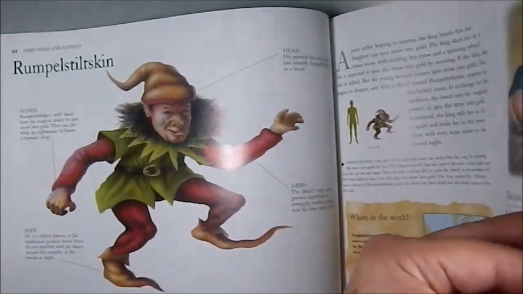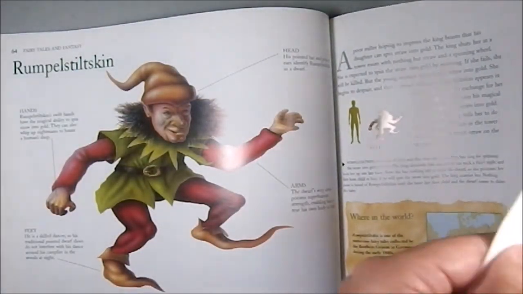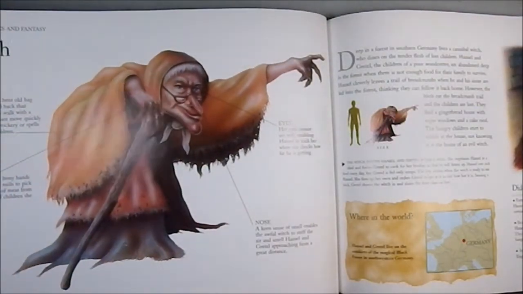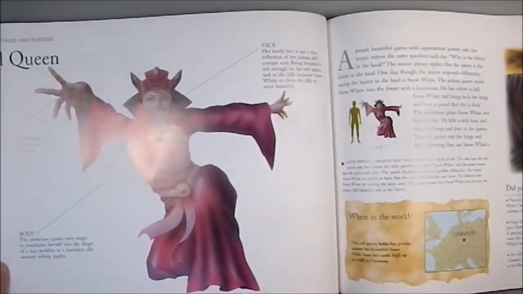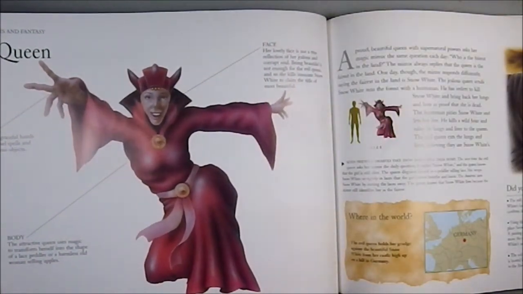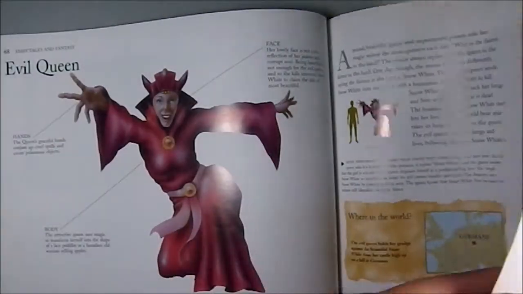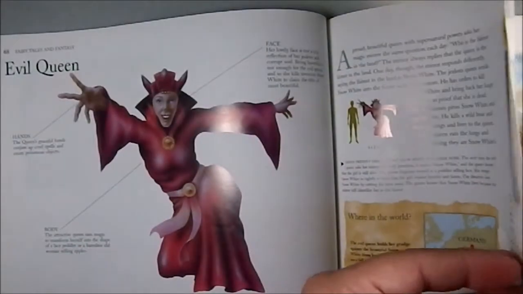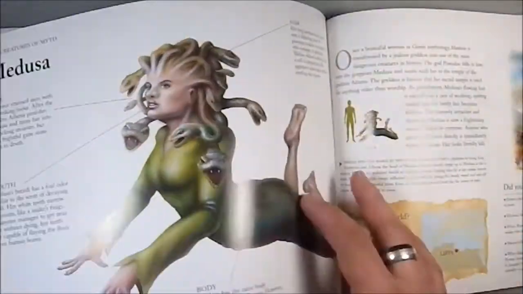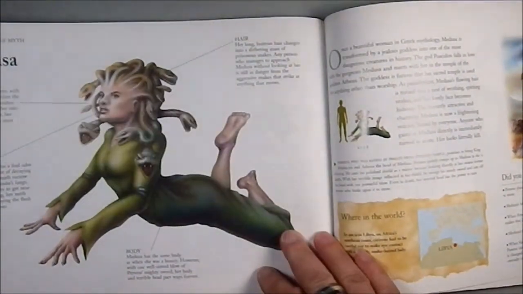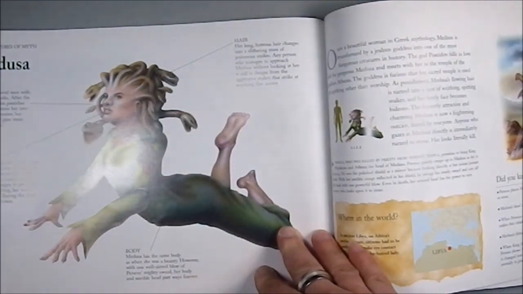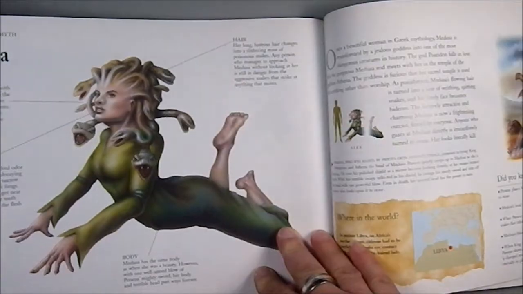Rumpelstiltskin. A very kindly-looking witch. Not as horrific as witches are often depicted. The Evil Queen. She looks so happy. She enjoys being evil. She gets into it. It's an expression of who she is. Mordred. Medusa. The beauty shot of a Medusa. That's really funny.